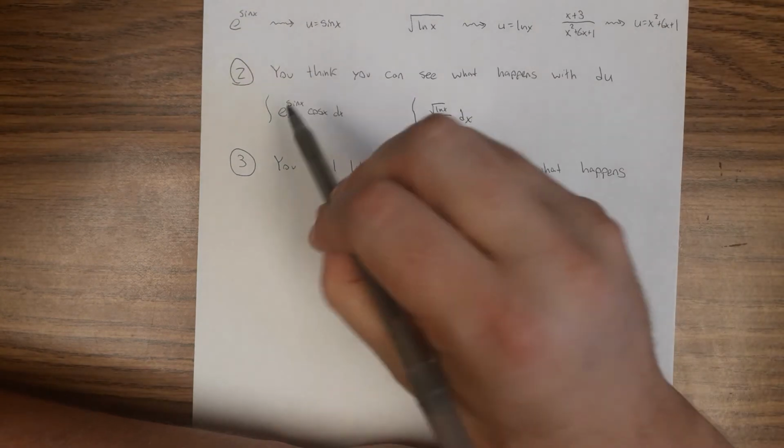For example, if I see one like this, of course, I see a composite function. My brain immediately starts to think, what if I made u equal to sine? If u was equal to sine, du would have a cosine. And so when I see these two things together, it's like I already know it's going to work out.